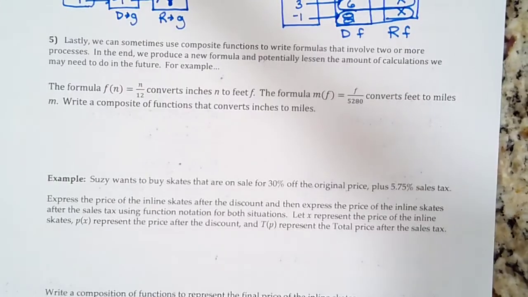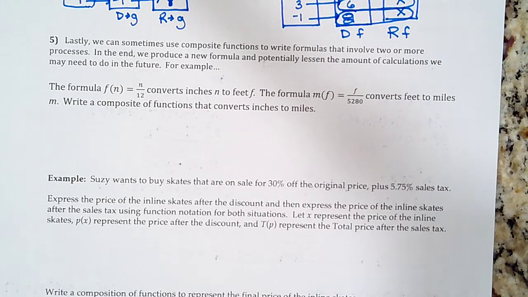All right, last part. We can sometimes use composite functions to write formulas that involve 2 or more processes. In the end, we produce a new formula and potentially lessen the amount of calculations we need to do in the future. For example, the formula f of n equals n over 12 converts inches n to feet f. The formula m of f equals f over 5,280 converts feet to miles m.